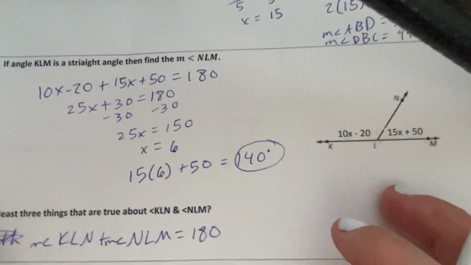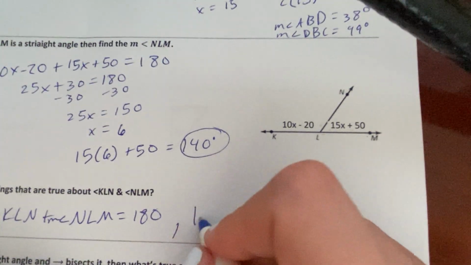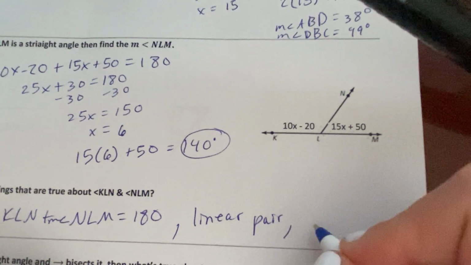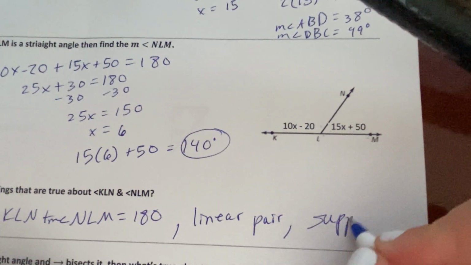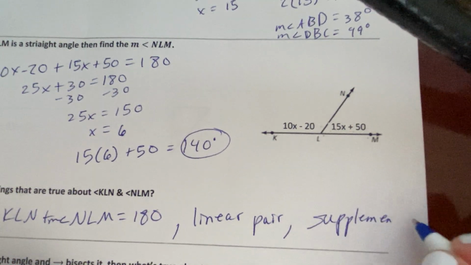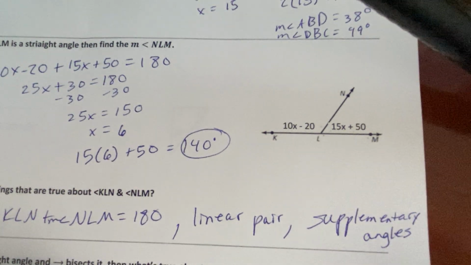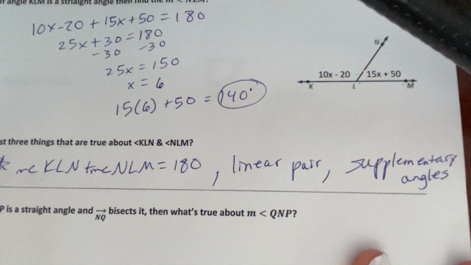We knew that from the last problem. They're also a linear pair, and they're also supplementary angles. Right, so those are 3 things that are true about those 2 angles.